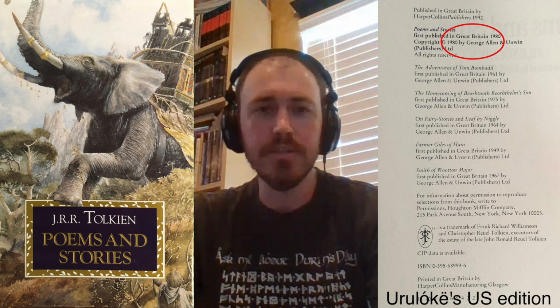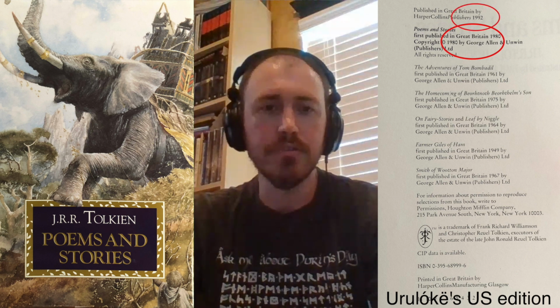Or for another example, say an early version of Tales from the Perilous Realm was Poems and Stories, right? Which I think Allen and Unwin, the first edition of that is 1980. Poems and Stories is 1980. Yep. But then HarperCollins released an updated edition in the early 90s. If you look at the copyright page, which I have a picture of in my article, it says published in the UK in 1980, but then it says copyright HarperCollins 1992. So that can be confusing for people as well. Is this book from 1980? Is it from 1992?